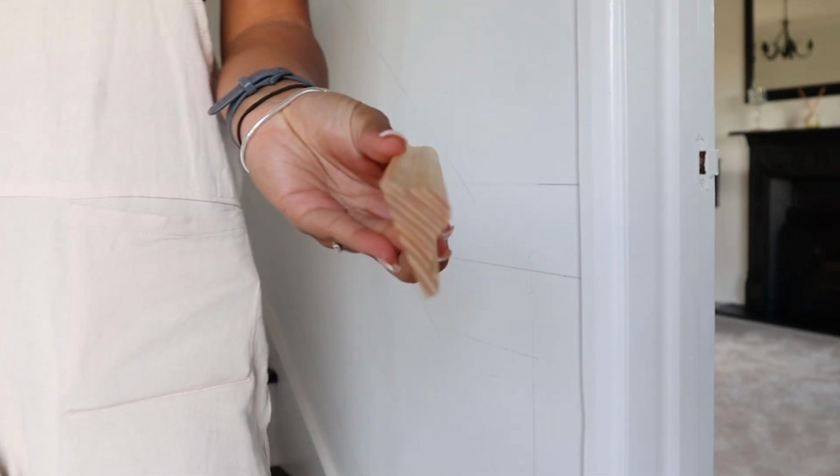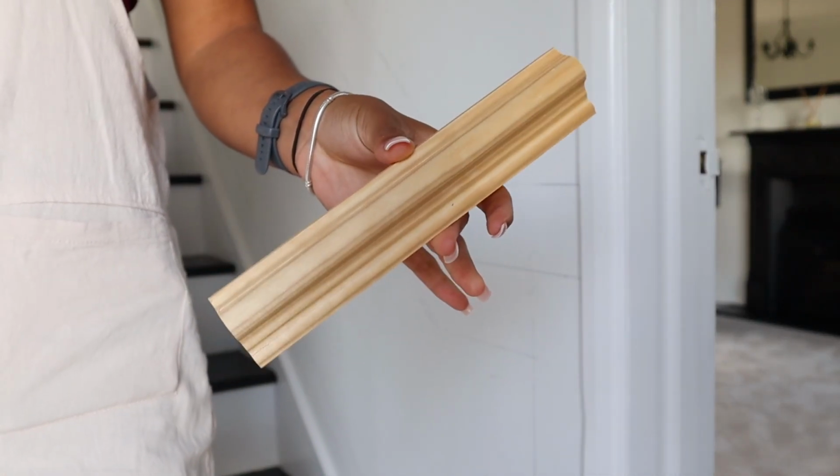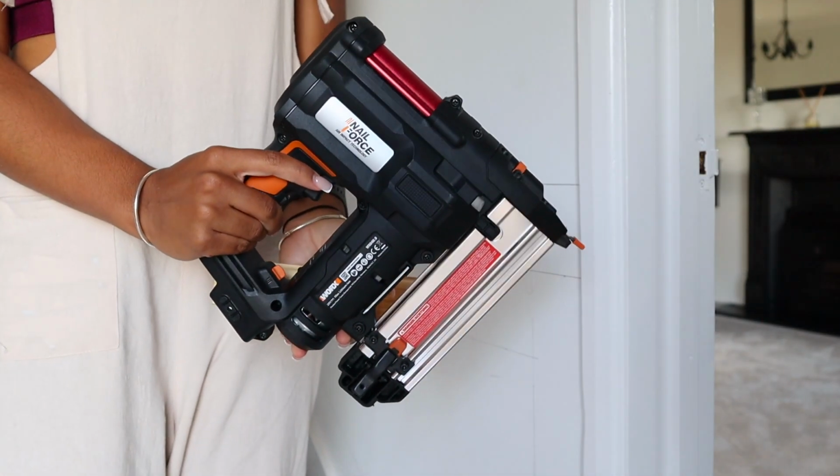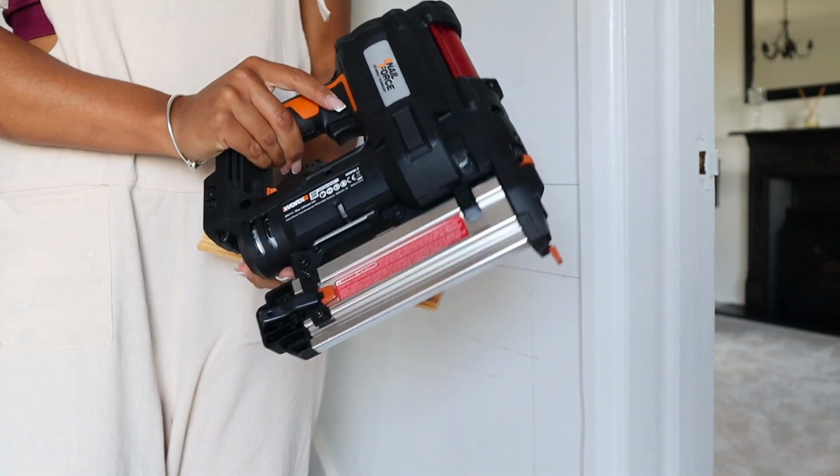Okay, so this is how I did the paneling. I feel like I'm pretty good at paneling. I've done it multiple times before. However, it is a little bit trickier on the staircase.